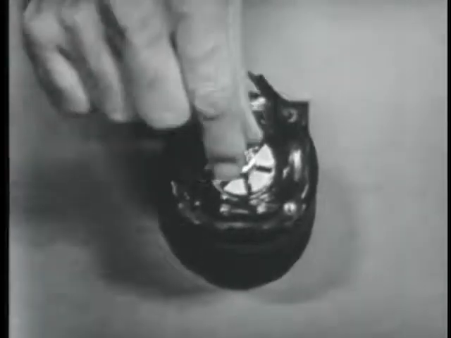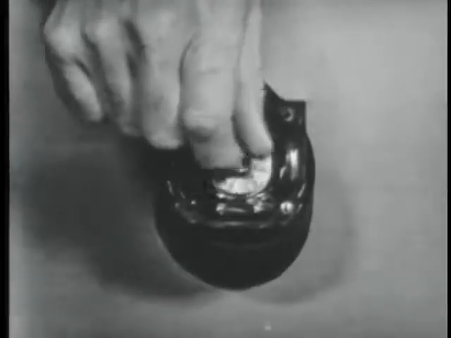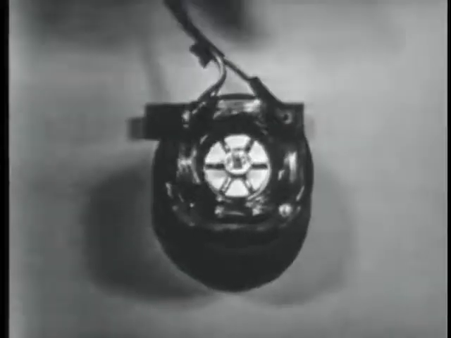Right. Now, Bob, we should point out that this rotor is not the correct size for this motor. No, it's a little smaller than the one that belongs in here. Well, we've used a smaller rotor to emphasize the fact that there is no physical connection between the rotor and the field windings.